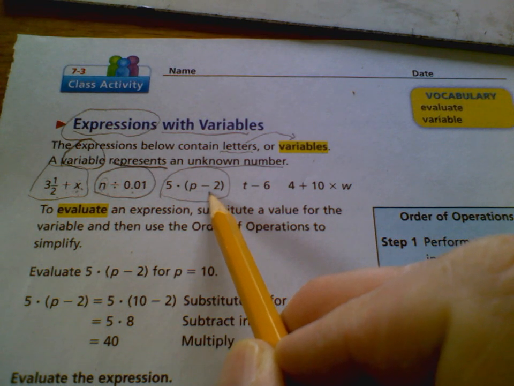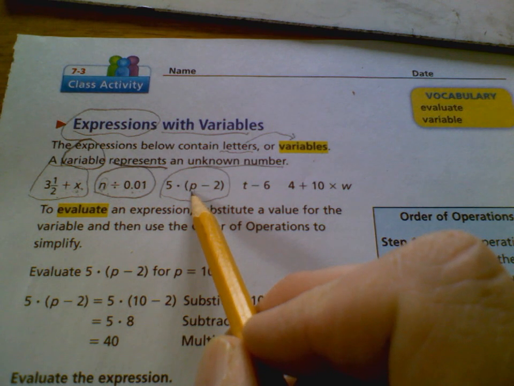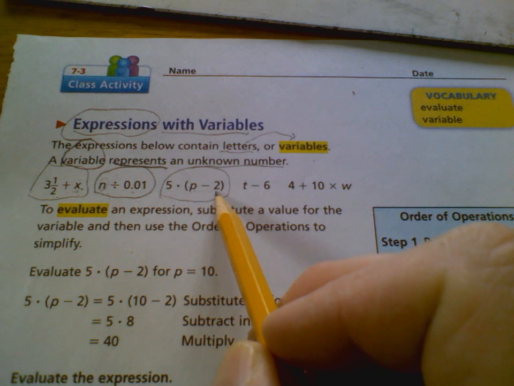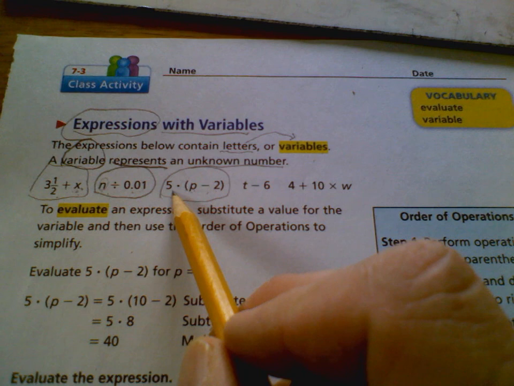But that's not the point today. The point today is, see this p? P is a variable. We don't know what it means. No one's told us what it is. It's just some number minus 2. We take some number minus 2, we get something, and then we take it times 5.